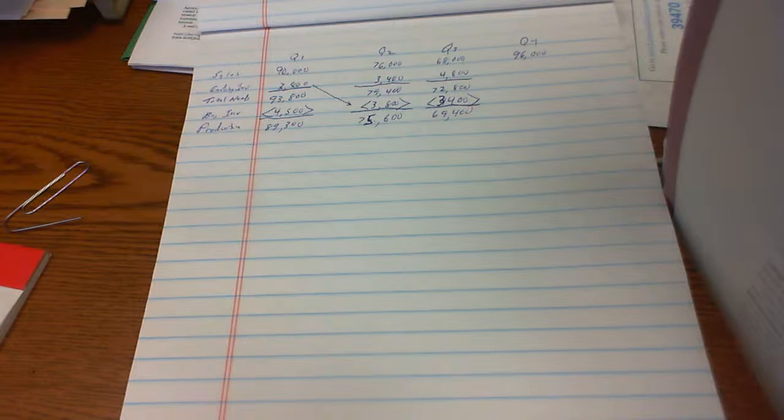The second part of this exercise is that we need to get our materials purchase budget. Now, it says in the problem here that each unit requires 3 pounds of direct material.